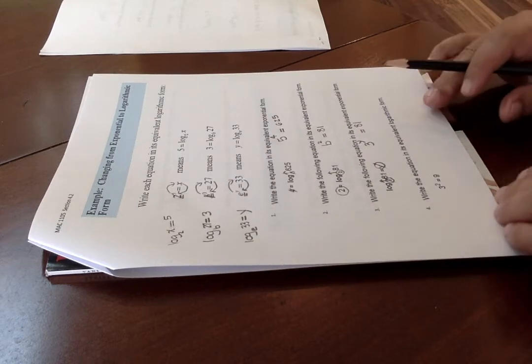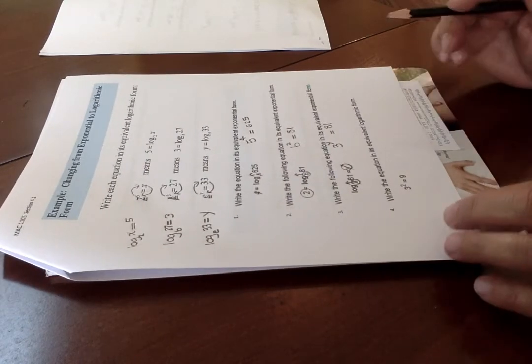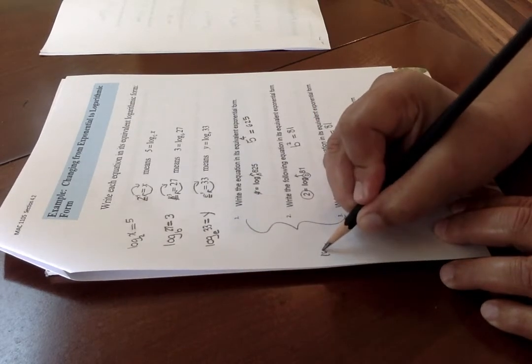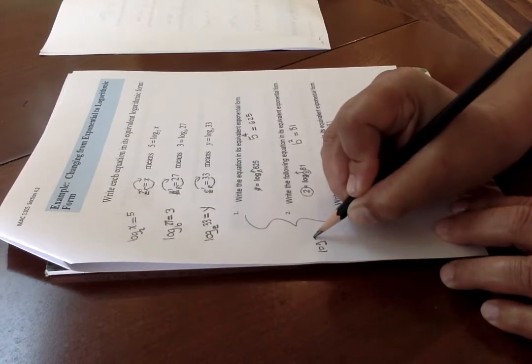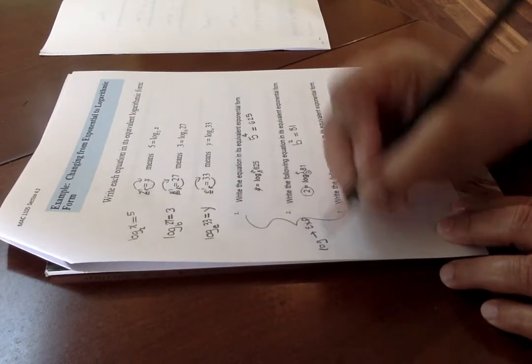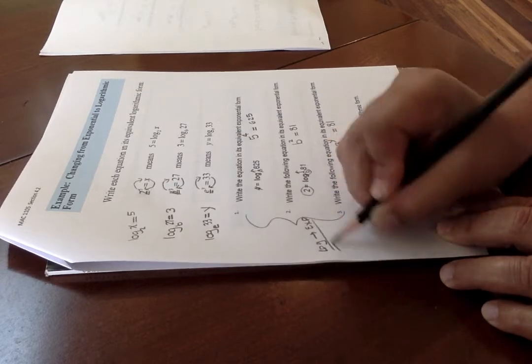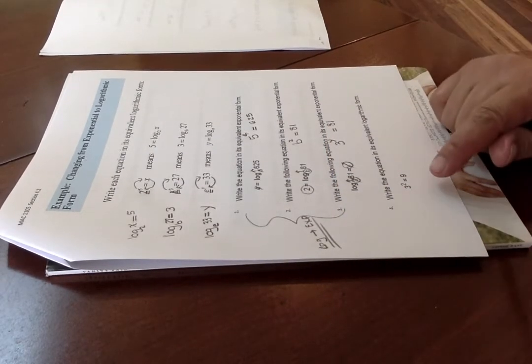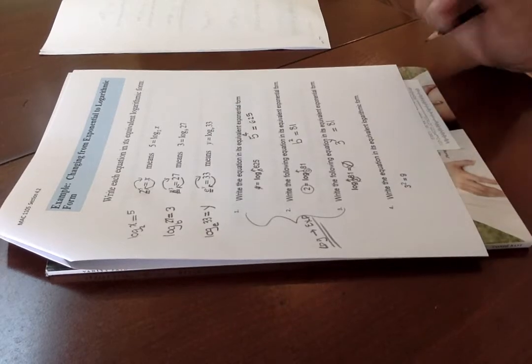Okay, write the equation in its equivalent logarithm form. So all of these we started with a log and then we went into exponential form. Okay, that was all of those. Now we're going back the other way. We're in exponential and they're asking you to go to log form.